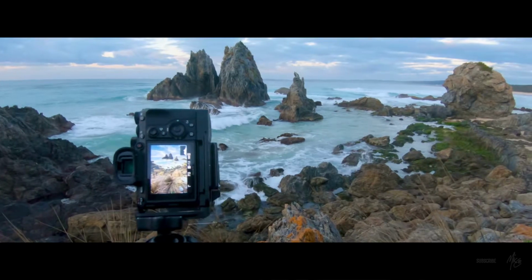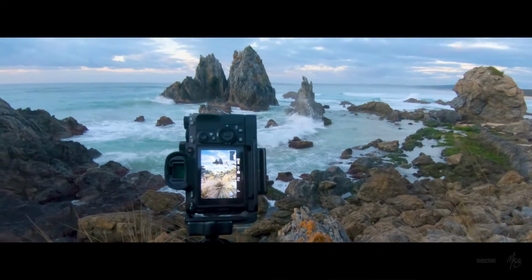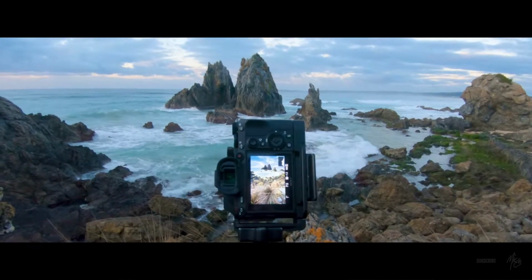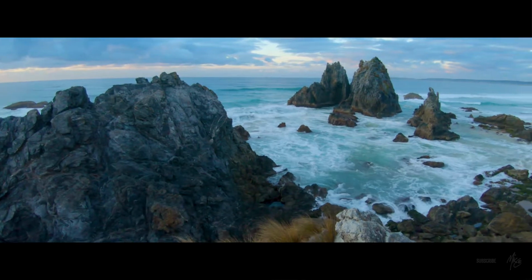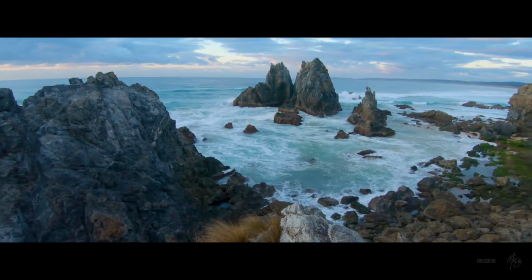Once again this morning I've gone with a vertical composition for this little scene, and that's just allowing me to frame up the tussock grass in the foreground leading through the little bay here with the water breaking over the rocks in the foreground, and then on to Camel Rock in the background of the image.